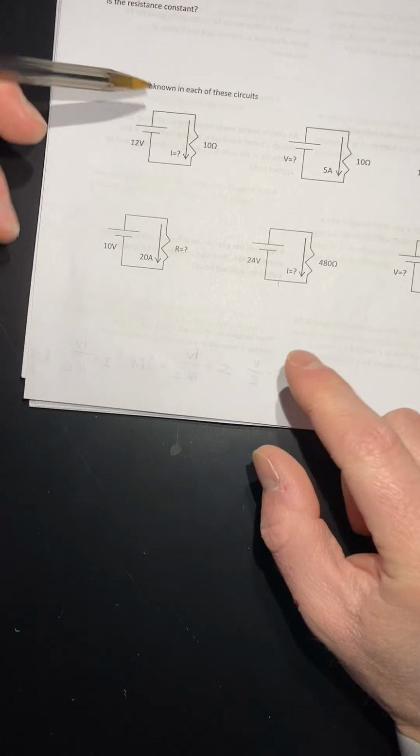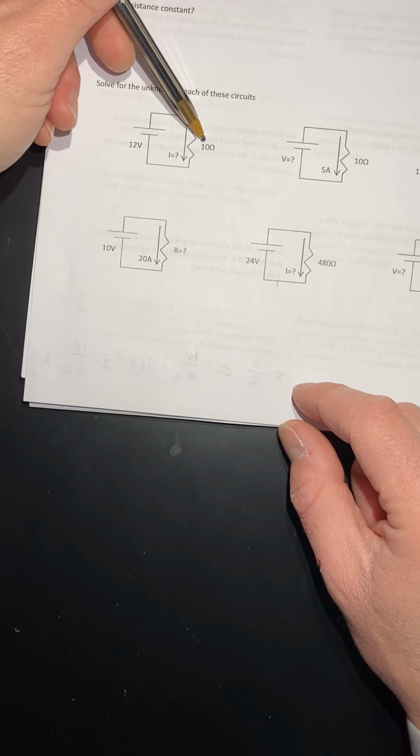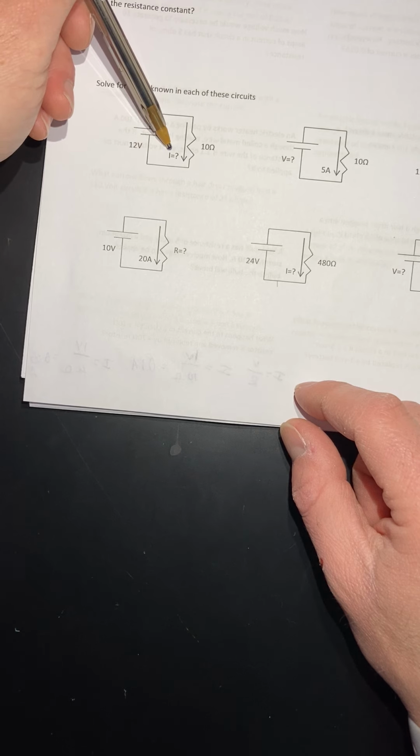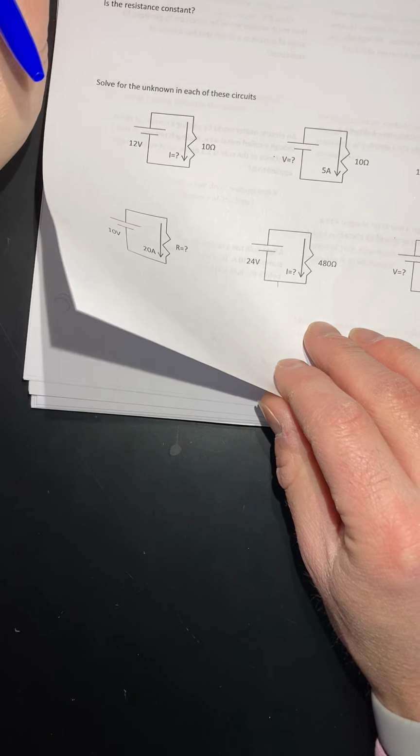And then down here at the bottom, I know these look intimidating, but they're really not. It really gives you all three variables except for one, okay? And so like right here, this gives you 12 volts and 10 ohms of resistance, and it's just asking what is the current. So you have 2 out of the 3 variables, you're just solving for the third one in each one of these cases. Right here you have the current and the resistance, and you need to get the voltage, all right? So, you guys think you can do that?